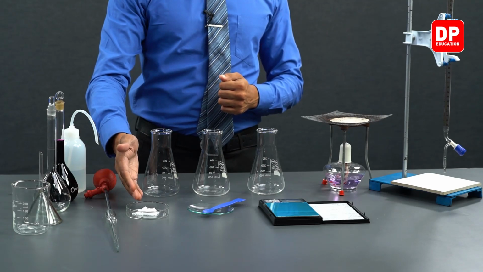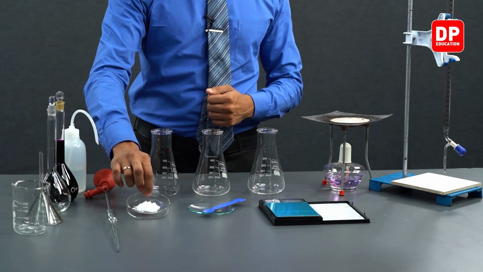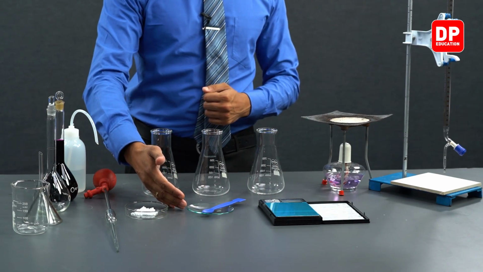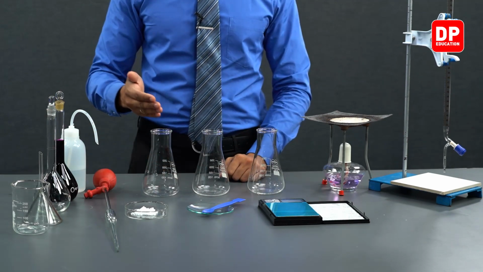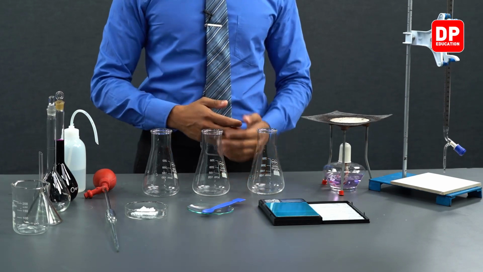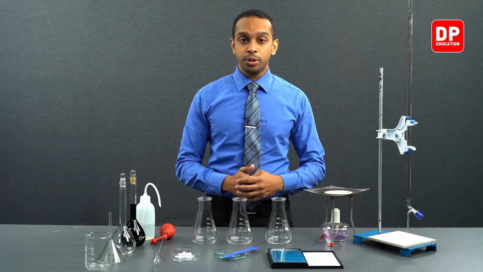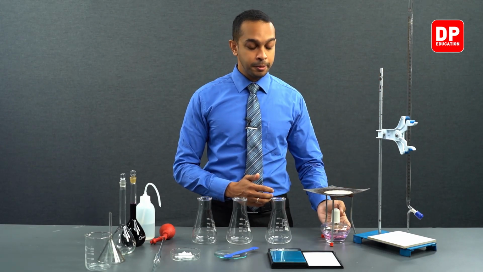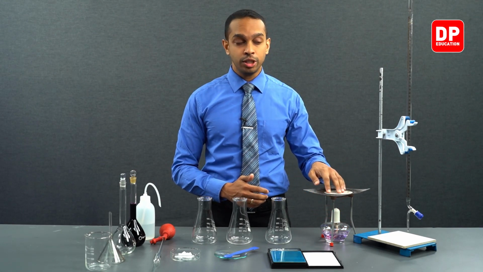We will be using potassium oxalate, the white powder you see here. We will be using a watch glass to measure the potassium oxalate, a spatula, 3 titration flasks, a retort stand that you see over here. We will be using a spirit burner with a tripod and a wire mesh.